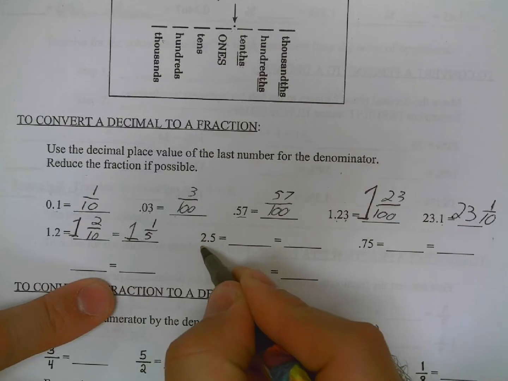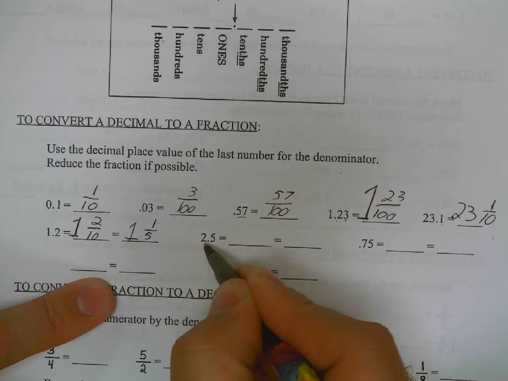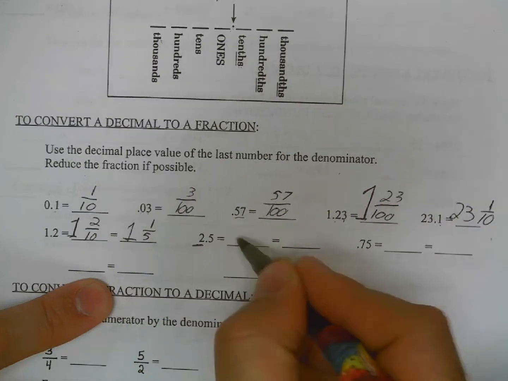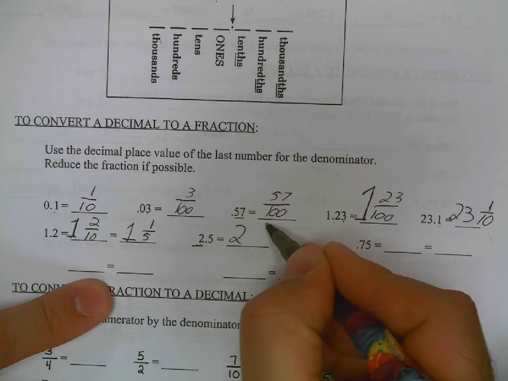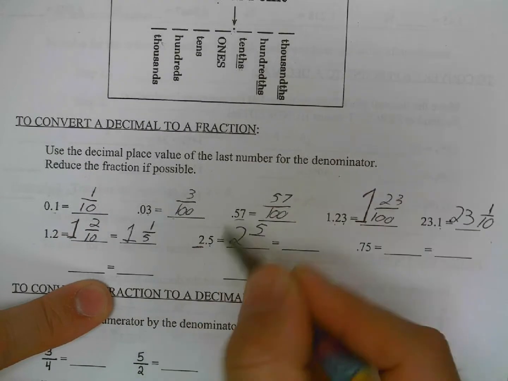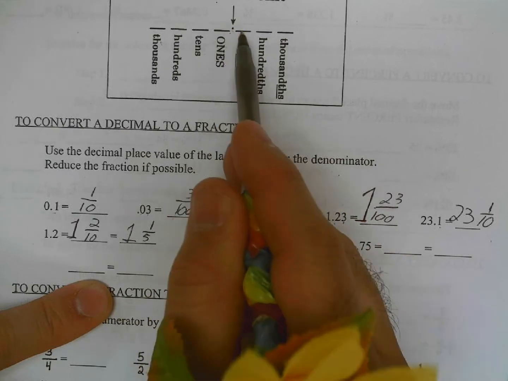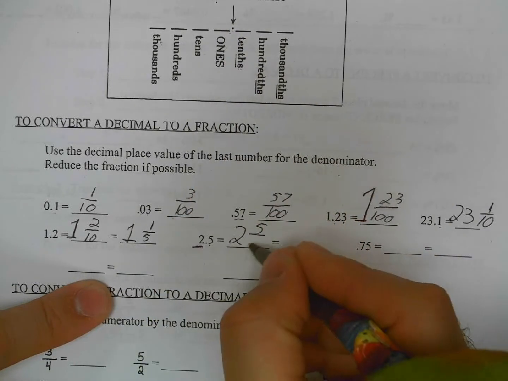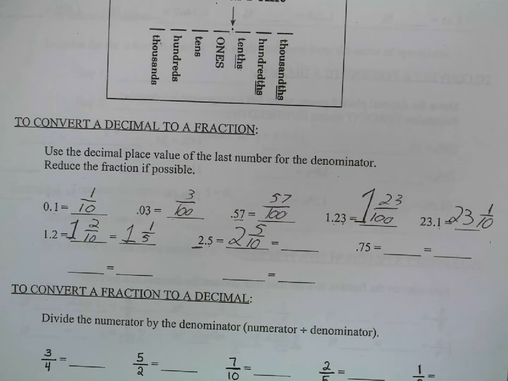You look right here, how many wholes do I have? I got 2 wholes. And then I got 5 over 10. So 5 is in the tenths place. It's one spot past the decimal, so 5 over 10. Can I simplify that?